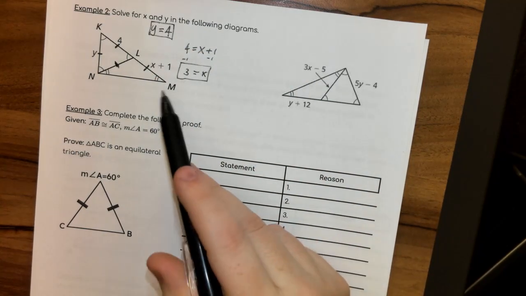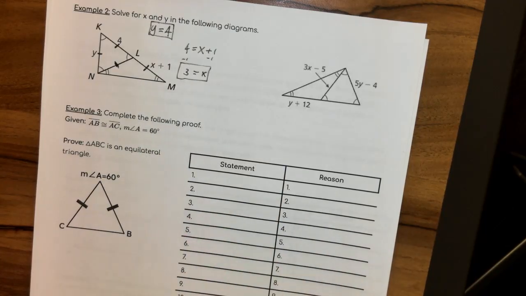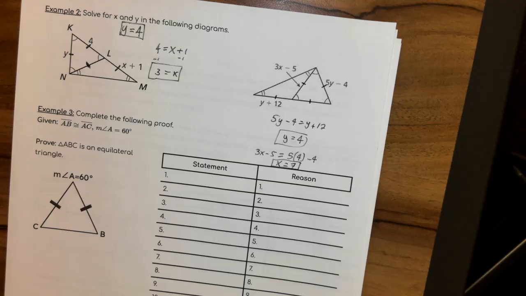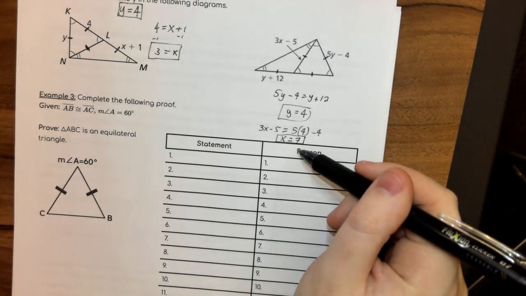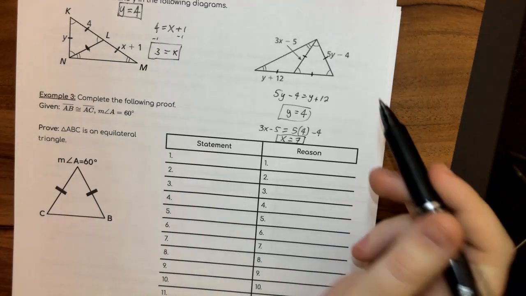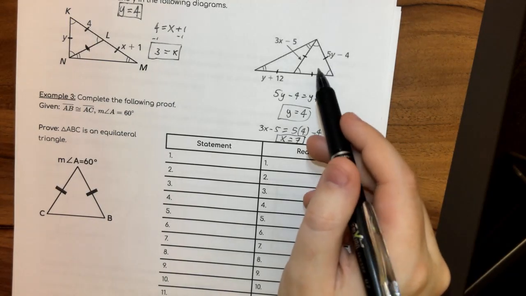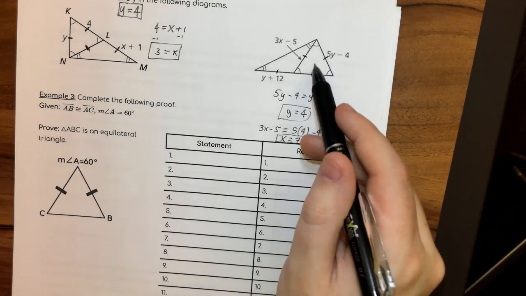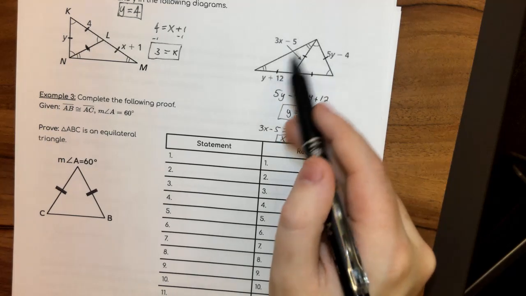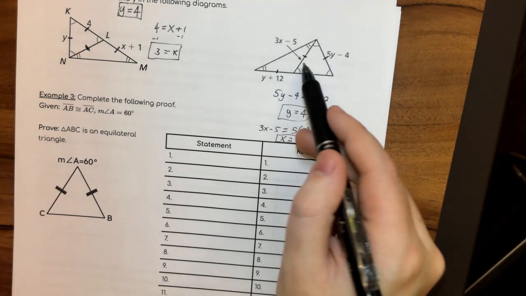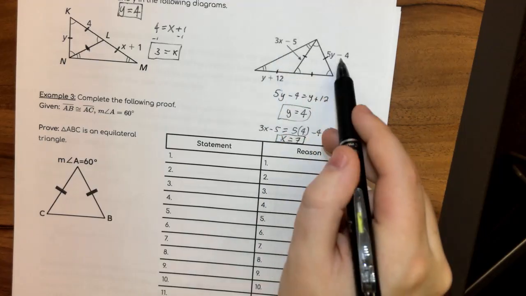I'd like you to use this knowledge to pause the video and try out the next one. How'd you do? Hopefully we were able to find that y equals 4 and x equals 7. Again, because according to the corollary of the converse of the base angles theorem, all of these sides have to be the same. And according to the converse of the base angles theorem, these 2 sides must be the same. So all these expressions are equal.